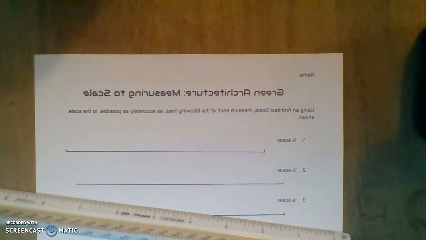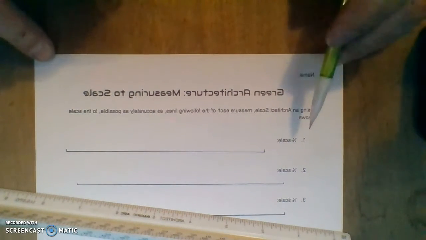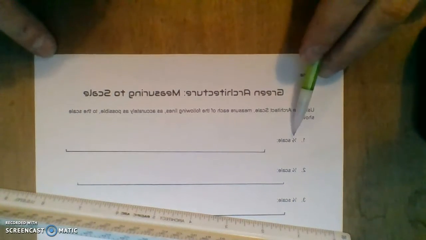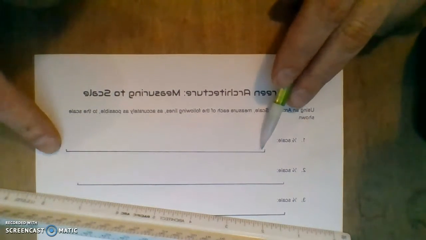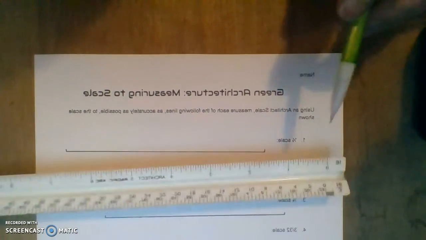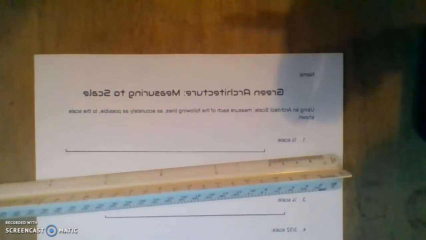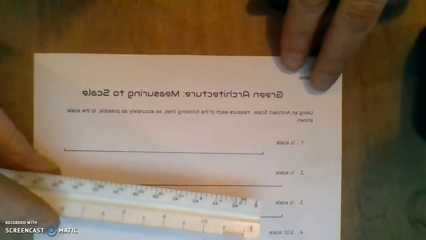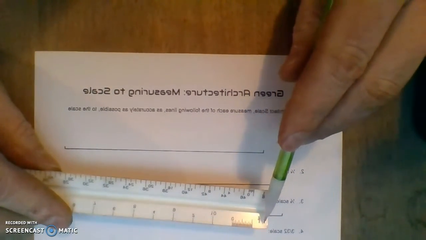So here's kind of how you solve this worksheet. It says measure the lines with the scale shown. Here's the line, here's the scale. I gotta find the half scale, and that is right there, the half scale.